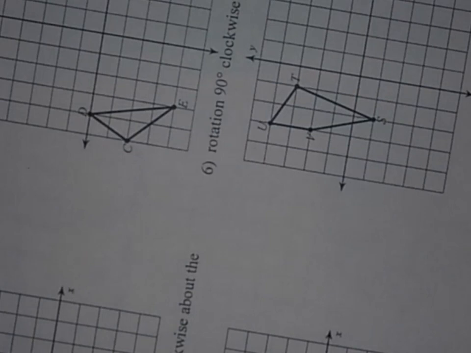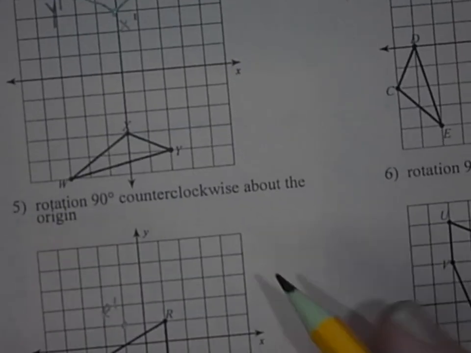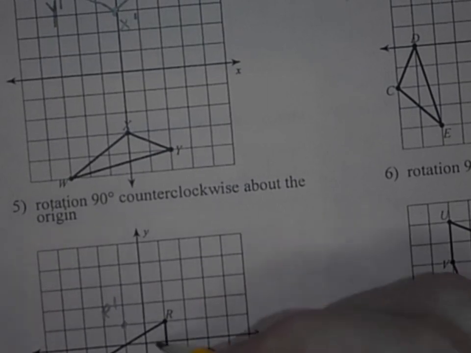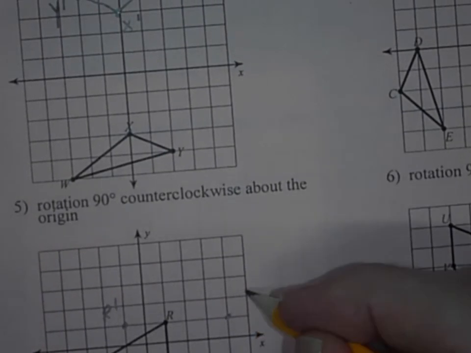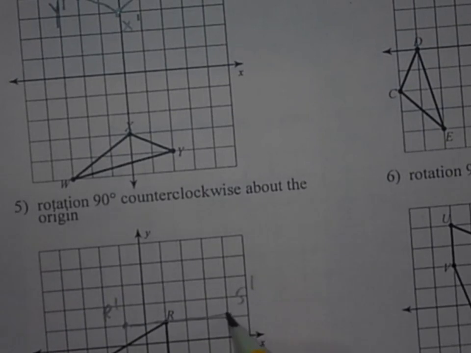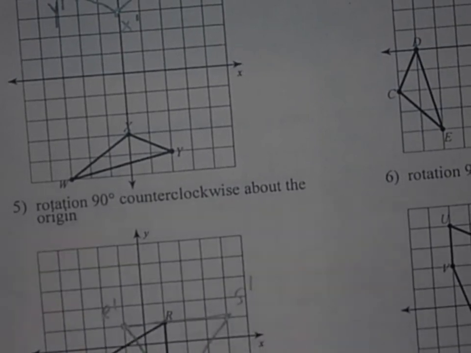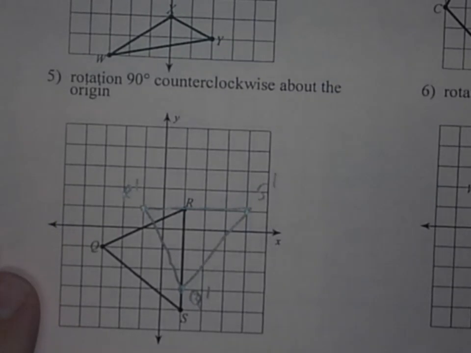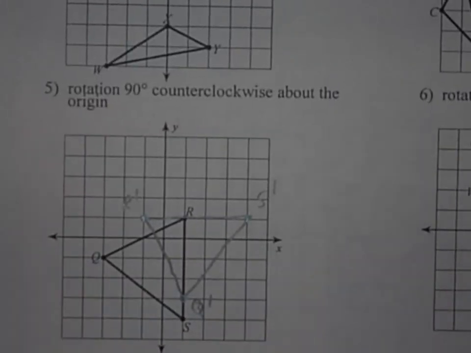So R is at -1 and 1. Q is at 1, -3. 1 and -3. Oh, yeah, because it's going this way. Okay. For some reason, I'm thinking it was going clockwise and I was confusing myself. Okay. And then S was at 4 and 1. S prime. All right. So there's your new shape right there. Okay. I was just confusing myself. It's fine. Mr. Anderson gets confused sometimes. Okay. By sometimes, I mean like all the times.